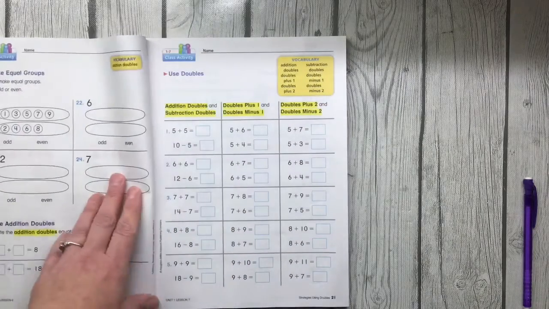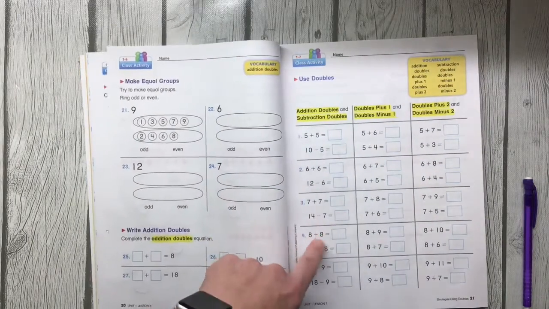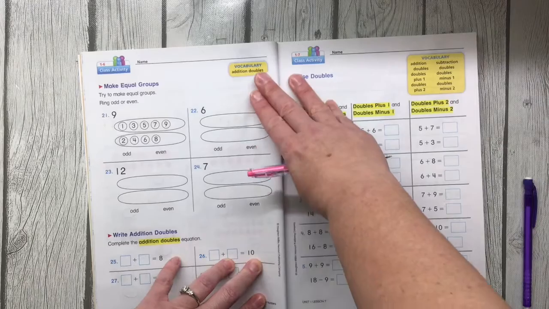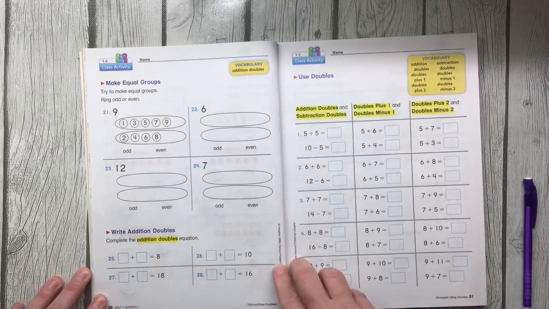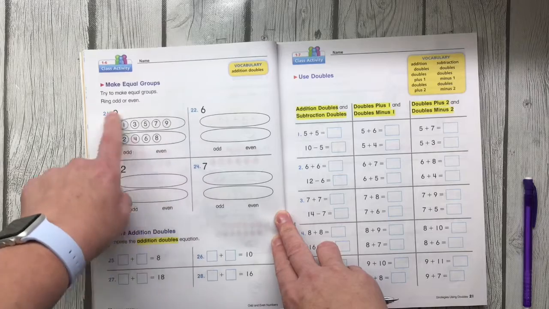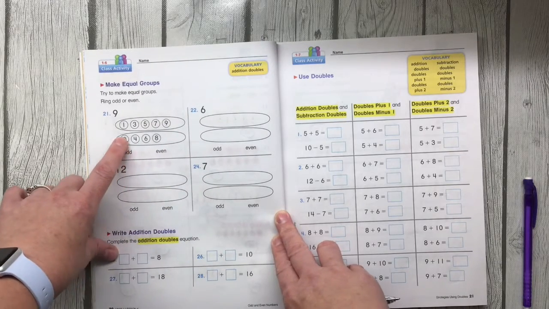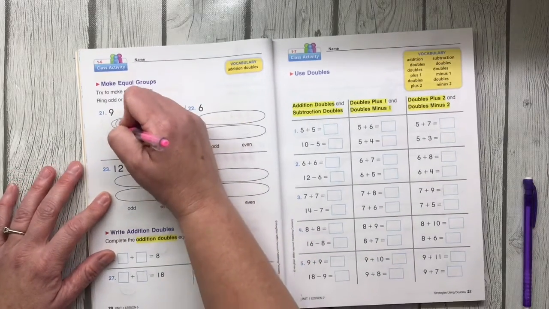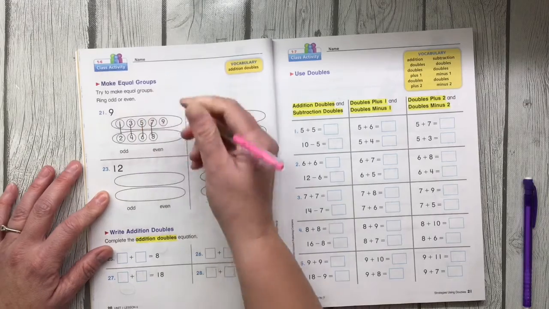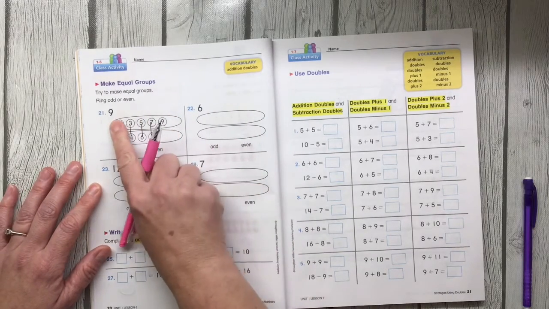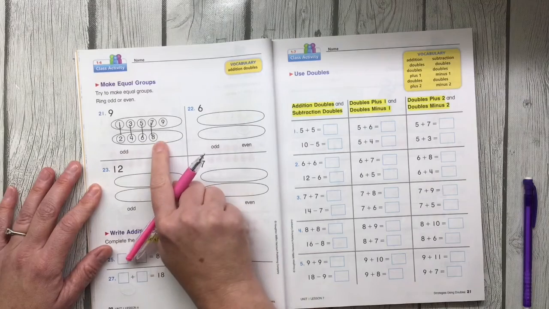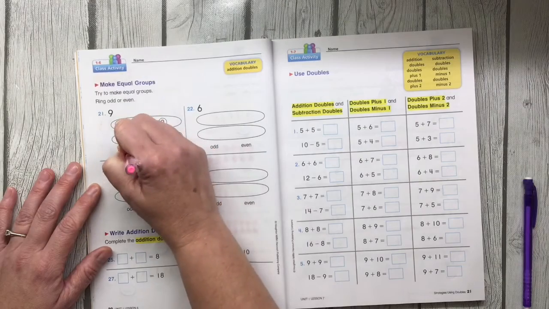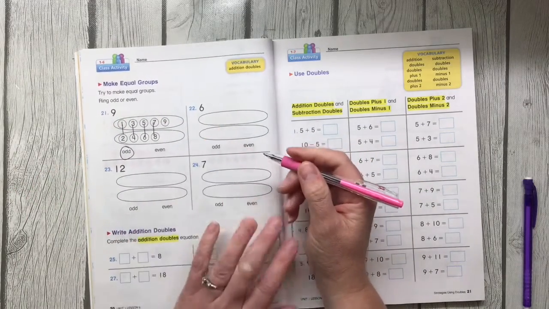All right, this is our last page for today. We're not going to do this one today. We're going to be working right over here. This says, try to make equal groups. So when we look at this, we made the circles, and we had 9 here. So if we were to make lines in between these and partner them up, we would see that there's 1 left over. They gave us the total of 9, and we are trying to make even groups in here. So this one's odd.